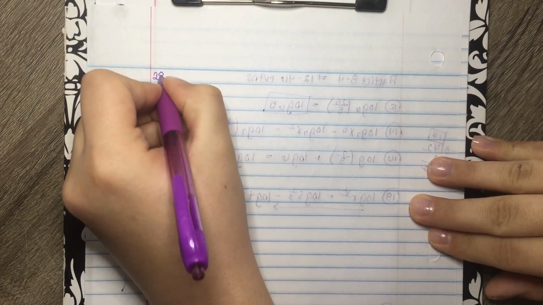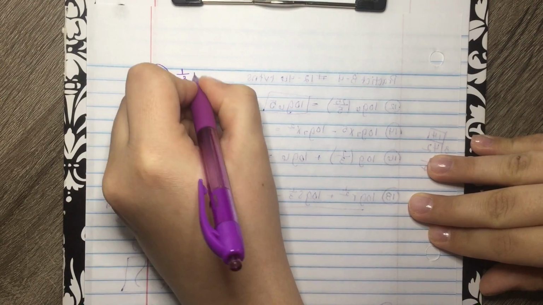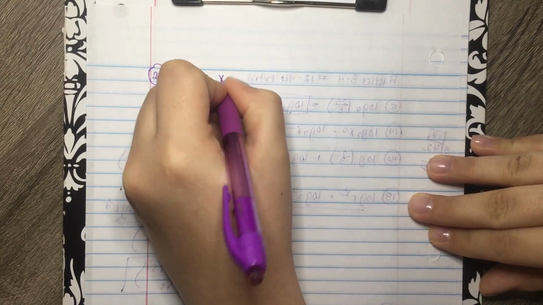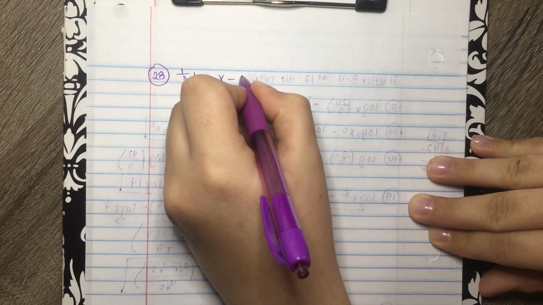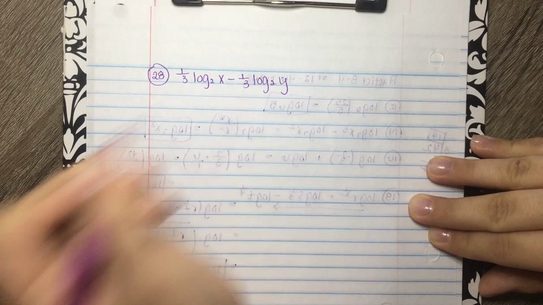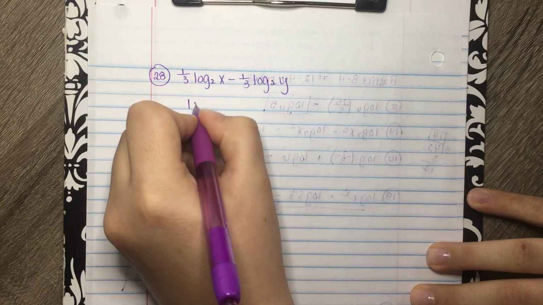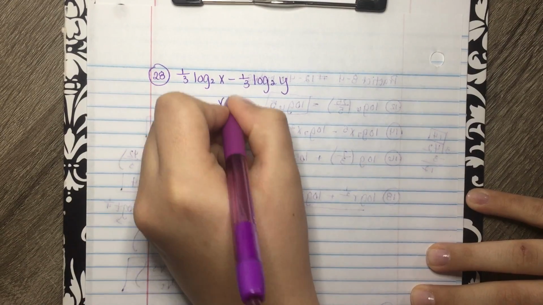28. All right, 28 is an interesting one because we have parentheses there. So the first thing I'm going to do is actually distribute the 1/3 to both terms in parentheses so that I can get rid of that parentheses. So that's what I'm doing first, distributing it to both terms. All right, and then now we can see that that's an application of our power property.